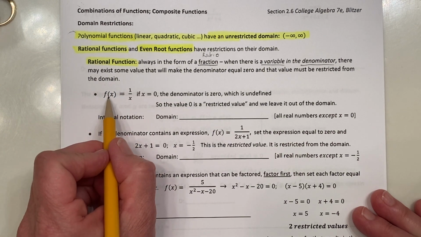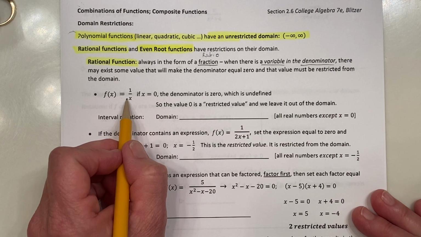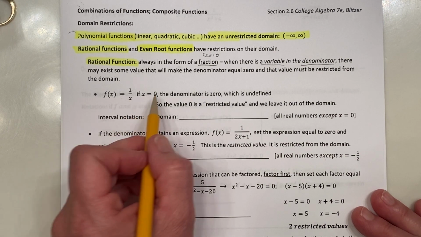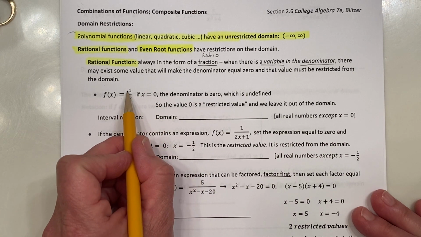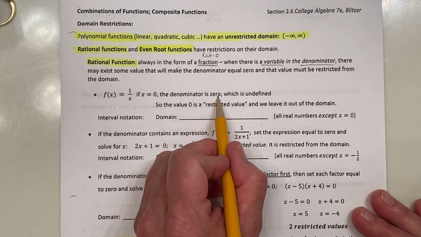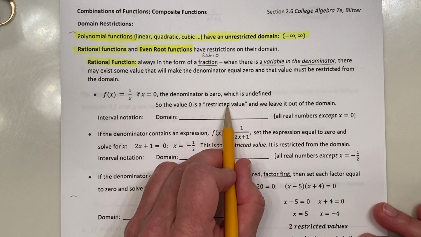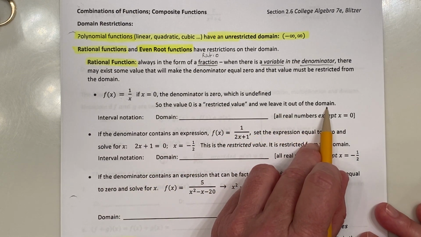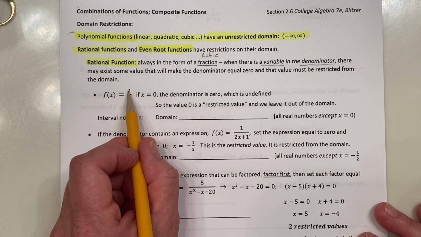Just a real quick example here. It says f of x equals 1 over x. Well, I see that as a fraction, a ratio, so that must be a rational function. It goes on to say that if x is replaced with the number 0, think about what we'd have. We'd have 1 over 0. The denominator is 0, which is undefined. So 0 has to be restricted from all real numbers, and we leave it out of the domain. 0 is the only number when put in for x that would make you divide by 0.